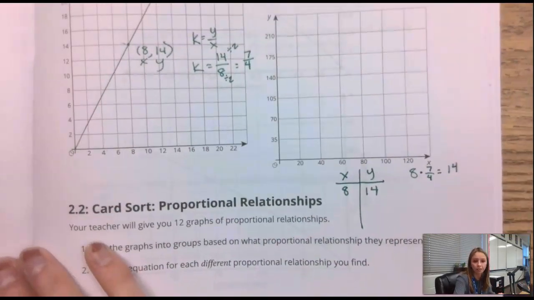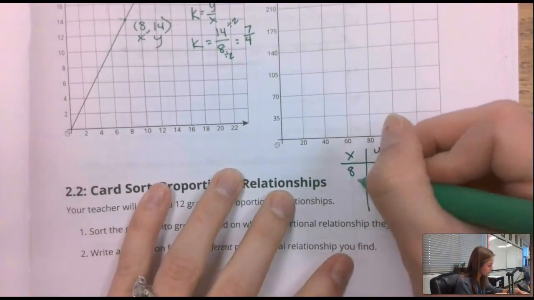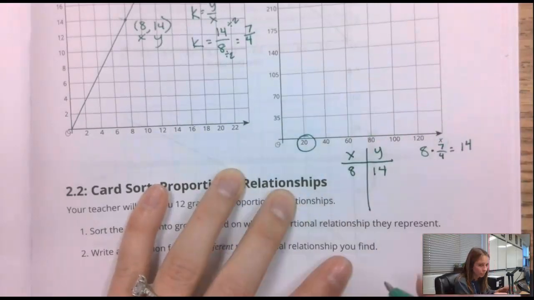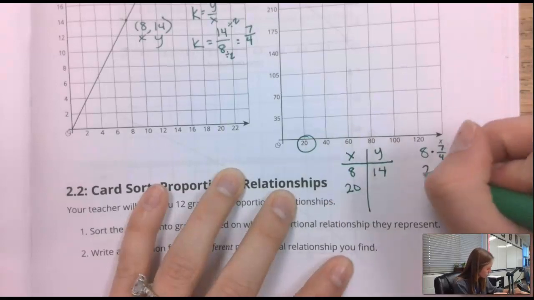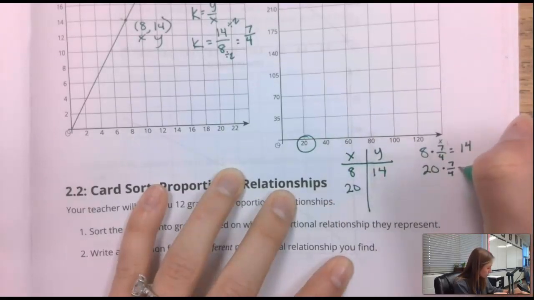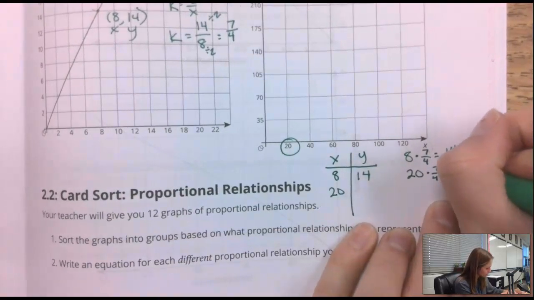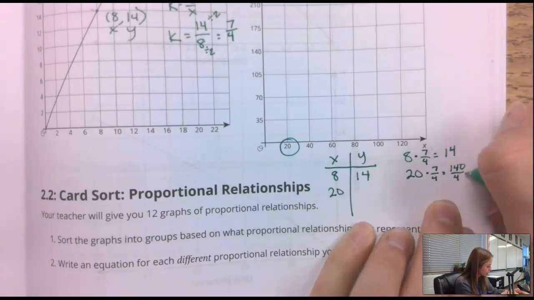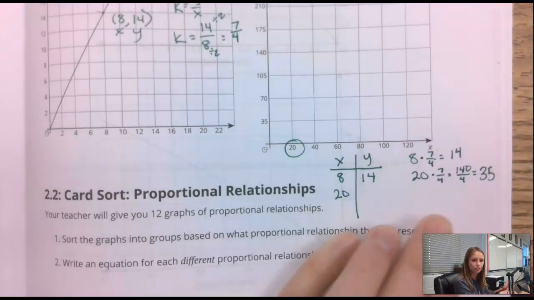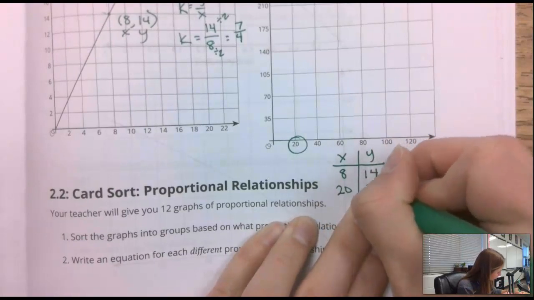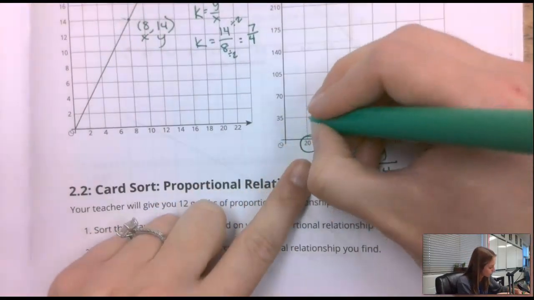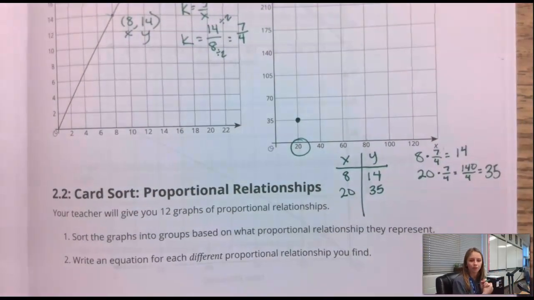Now you can have a calculator to help you with this, okay? So let's go ahead and do this again. Let's use 20. That is on our x-axis, so it's our x value. So we're going to take 20 and multiply that by 7 over 4. We would then get 140 over 4. Now you can either reduce that or divide, and we would get 35 as our answer. So our y value would be 35. So our x is 20 and our y is 35. So we can now plot that point right there.